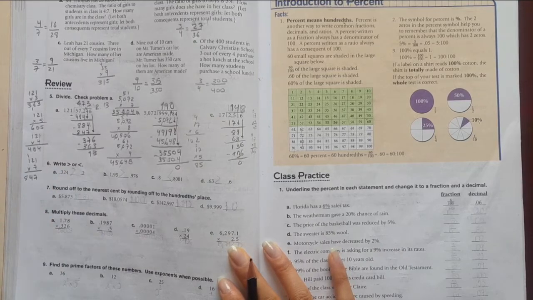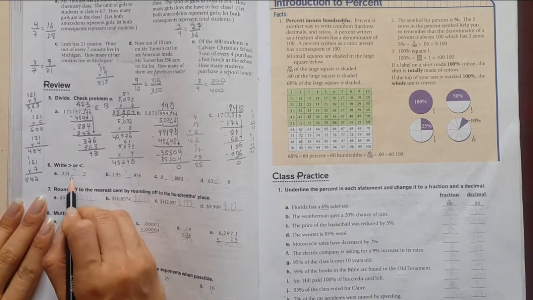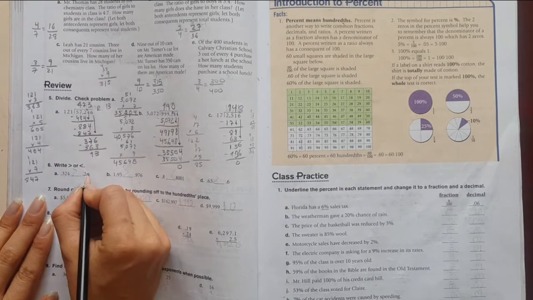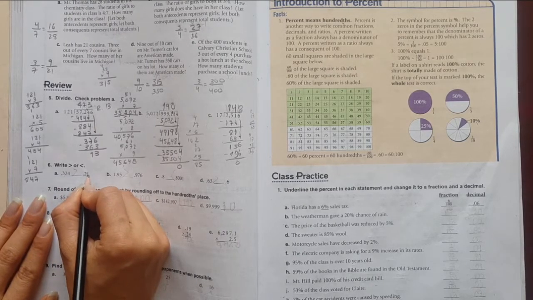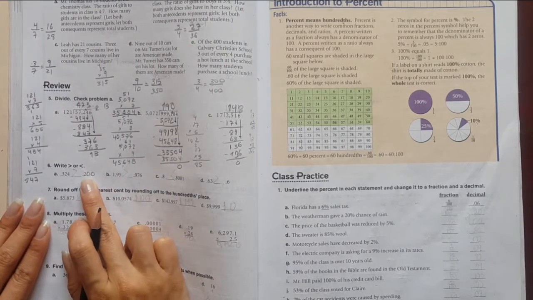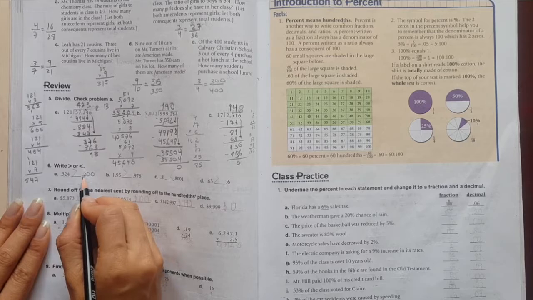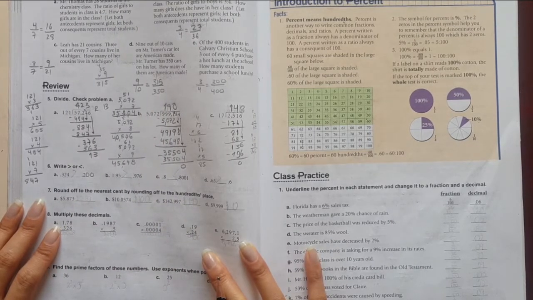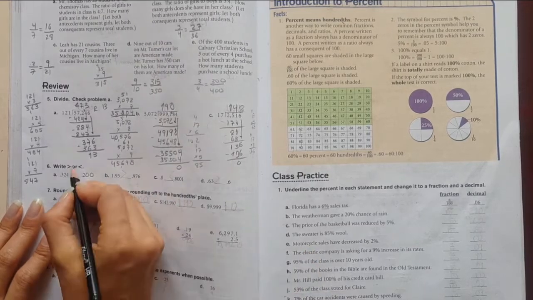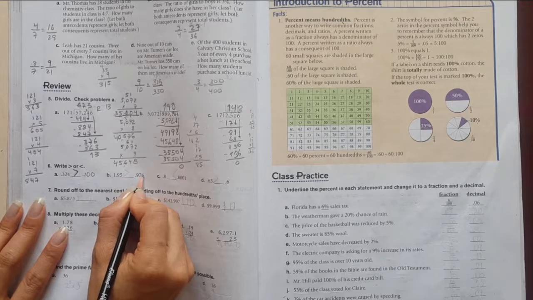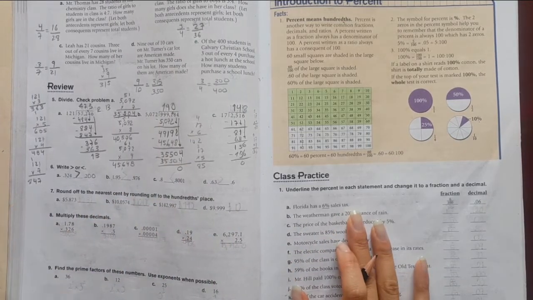Write greater than or less than. So which one is greater here? Remember, if I have 3 numbers here, I need to make an equivalent number. Tengo que hacer un número equivalente. Entonces lo relleno con ceros. I have 1, 2, 3. So 1, 2, 3. Now, which one is greater? 0.324 or 0.200? 0.324. Here, 1, 2, 3, 1, 2, 3. Okay, so now I can decide.